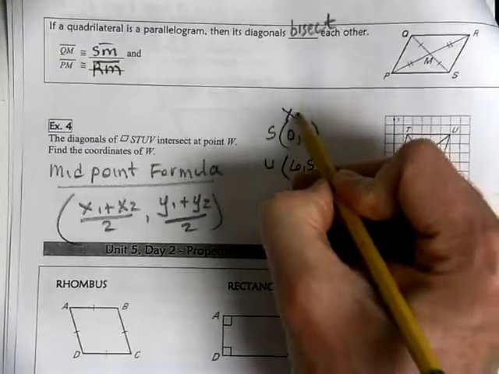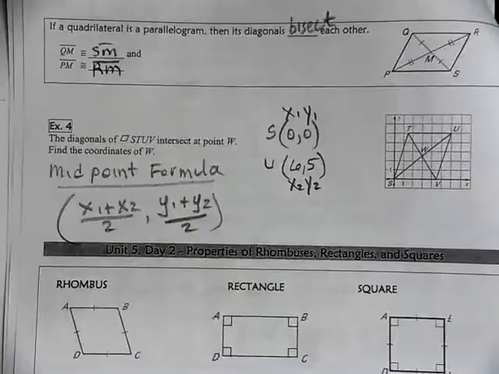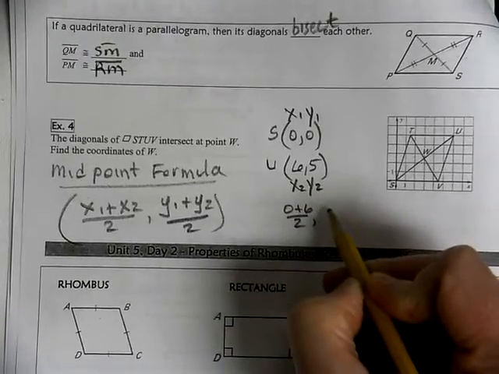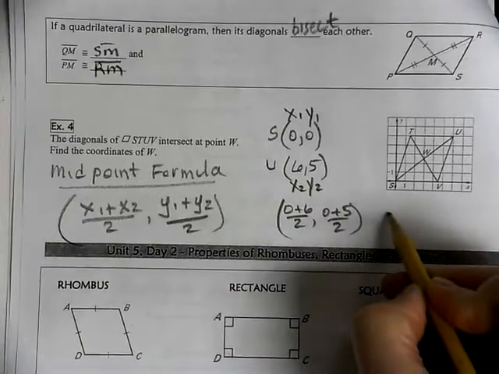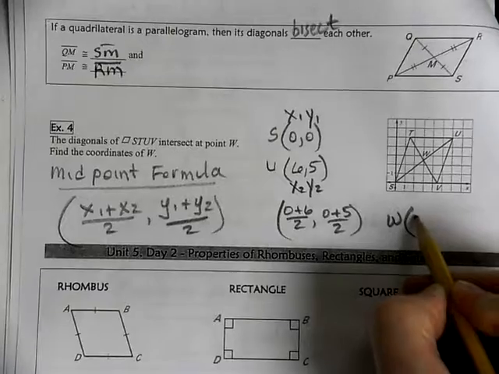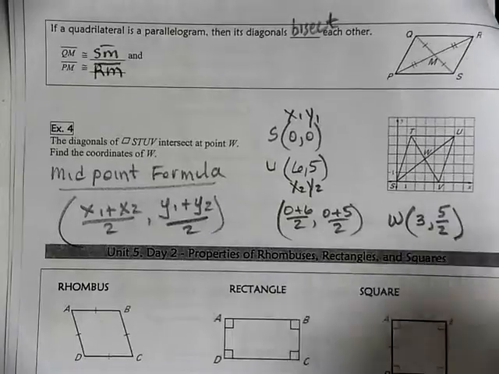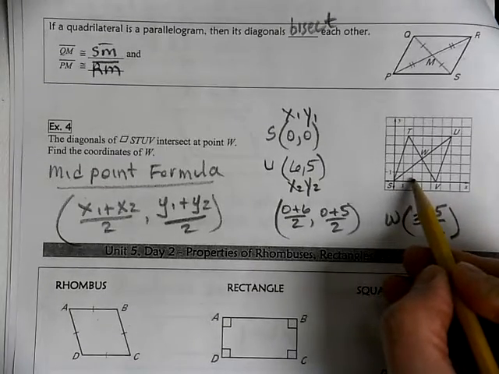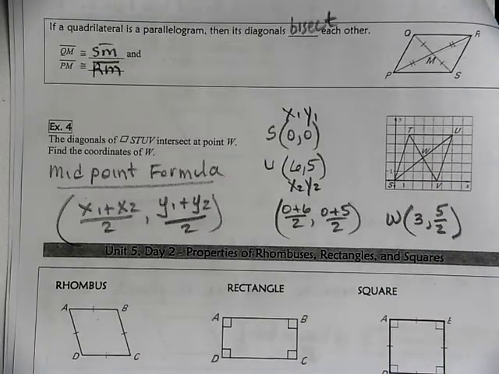So if this is considered our x1, y1, and down here this is called our x2, y2, we would say 0 plus 6 divided by 2 and 0 plus 5 divided by 2. That gives us our W point as 3 comma 5 divided by 2. You could call that 2.5 if you want, but 5 divided by 2, that would be our coordinate. And if we counted it, 1, 2, 3, 1, 2 and a half, that's making sense to what we see in our diagram.